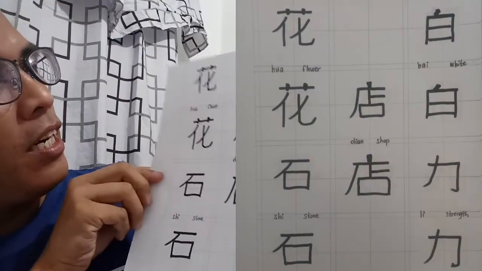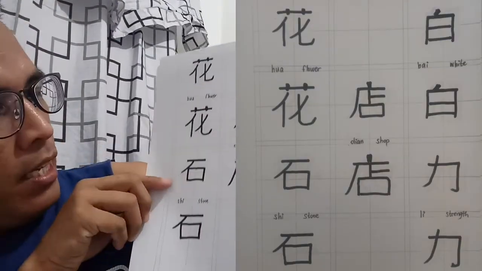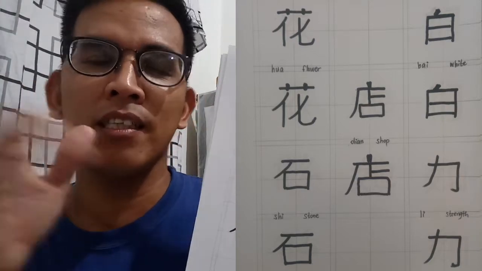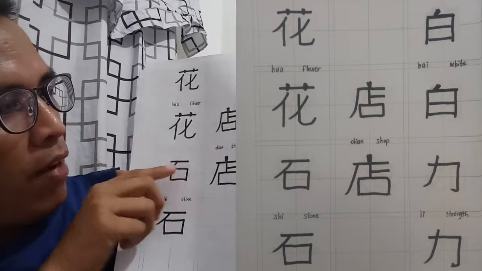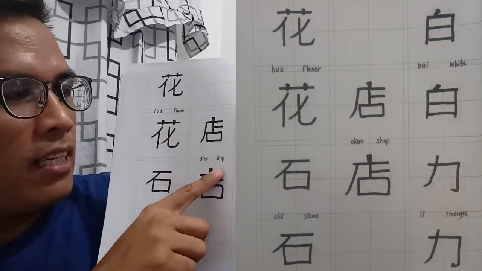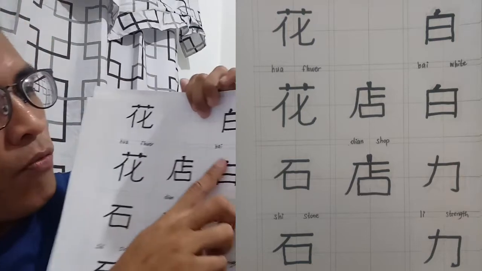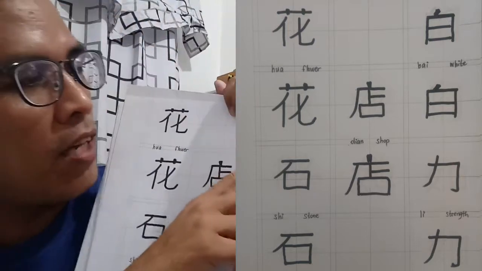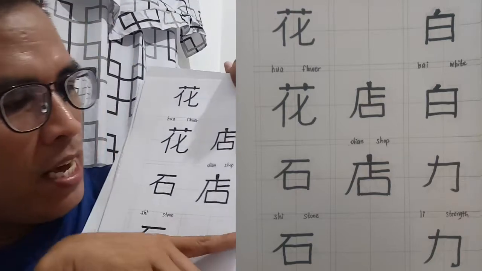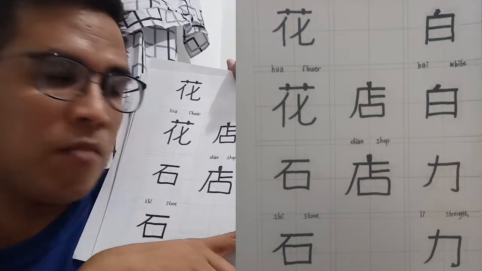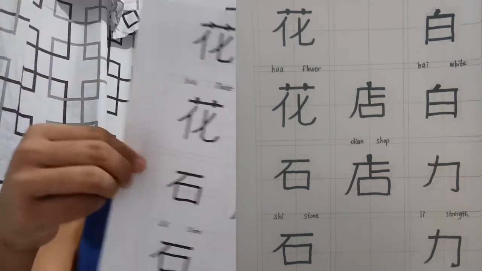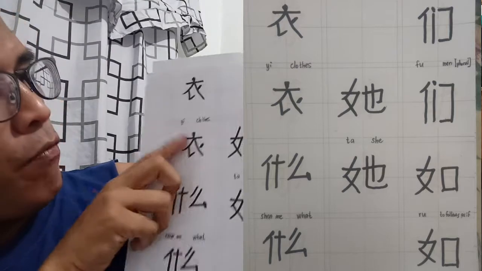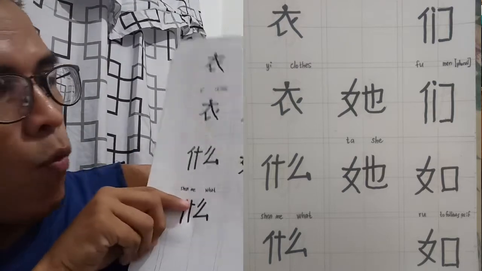Then we have here another set, hua for flower, then followed by shu for stone. They have a lot of shu, right? But different meanings. Okay, stone, and then we have tian, that is for shop. And then followed by, of course, pi. Yes, like I said a while back, yung B magsa-sounds like P. So it sounds like pi or white. And then li, see another li. It means strength.